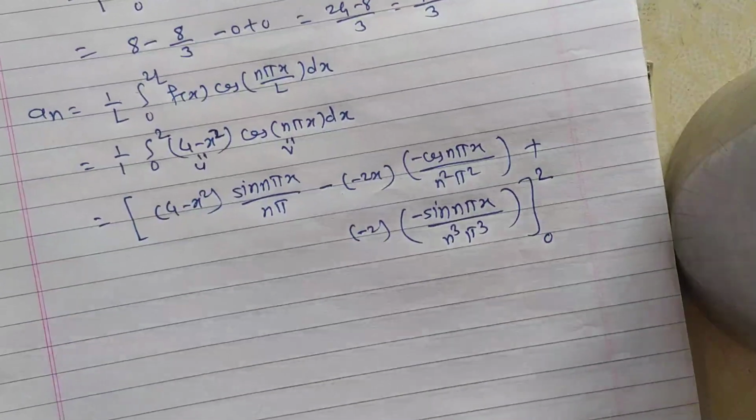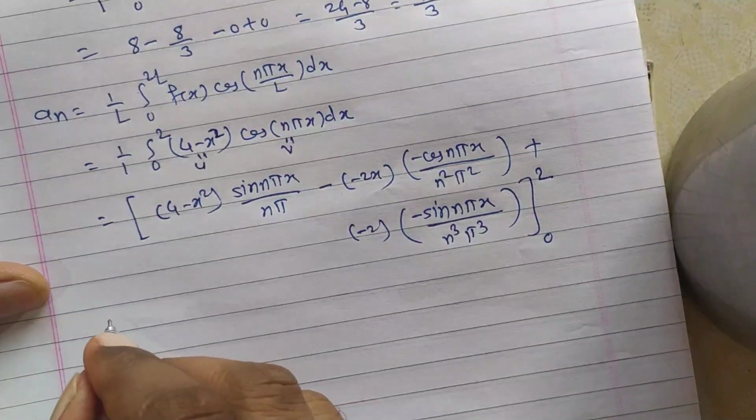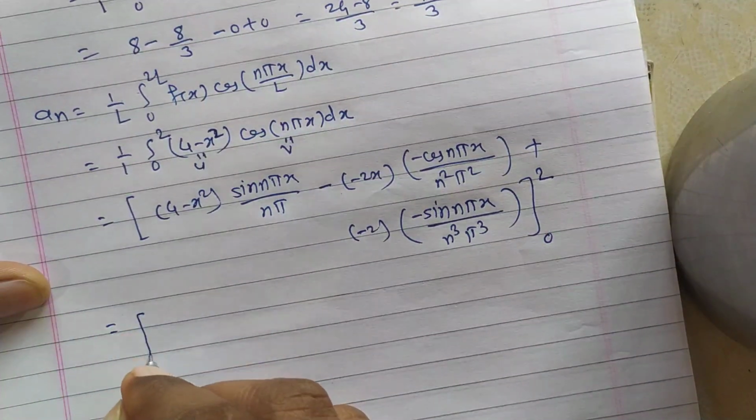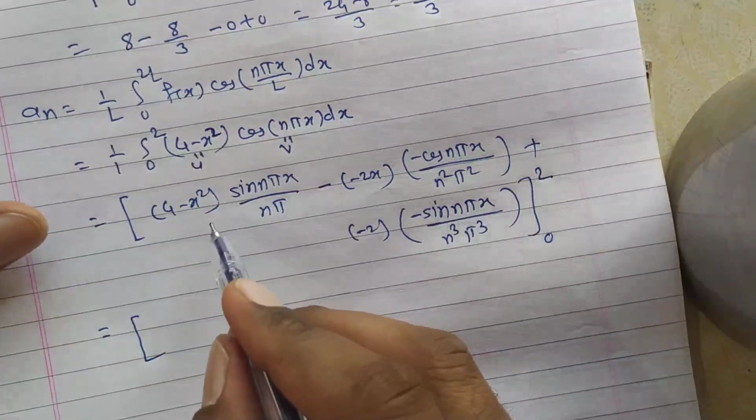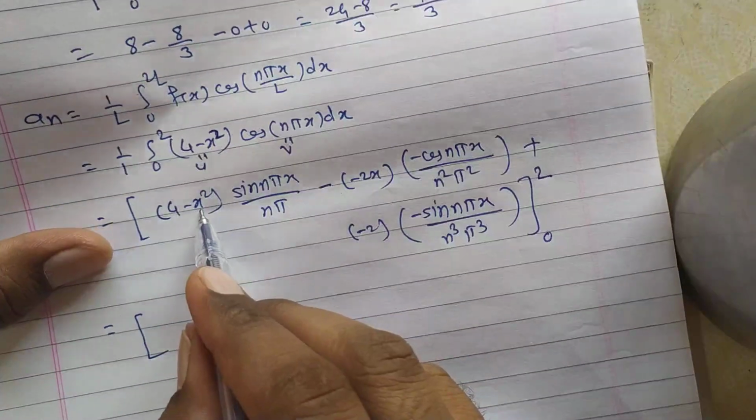Now put here upper lower limit. So if you put upper limit x is equal to 2 here, so we get 2 square is 4.